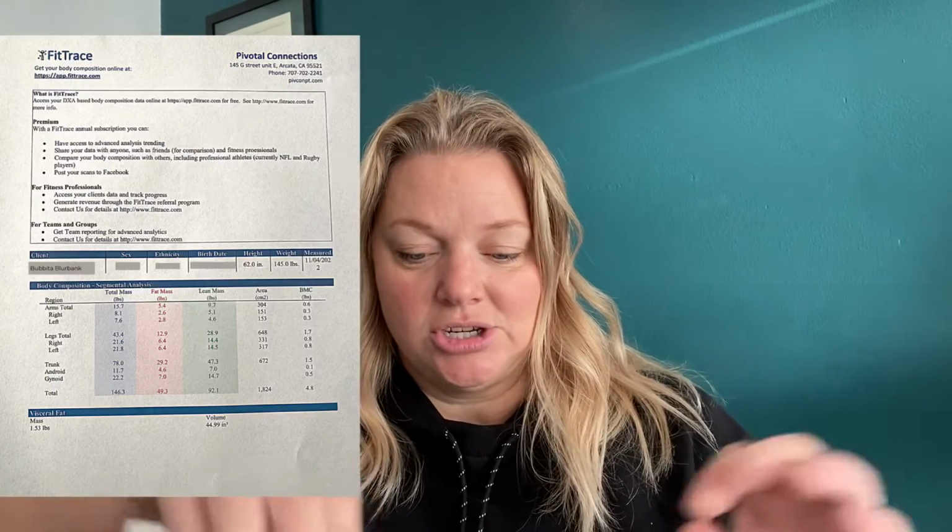Then percent body fat by region, it'll show you what your body fat percentage is by region. And then of course you can see the exact age you were when that scan was done and when that scan occurred.